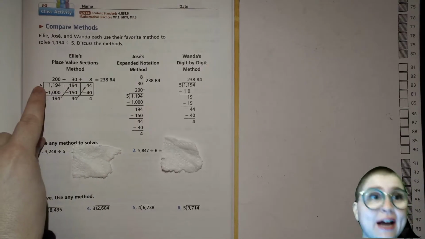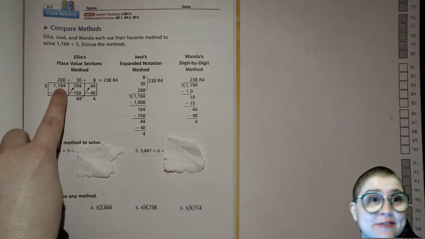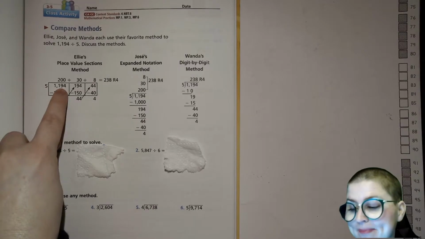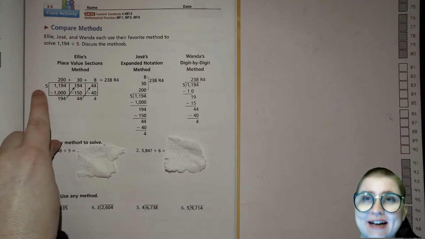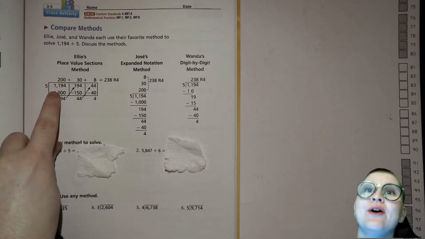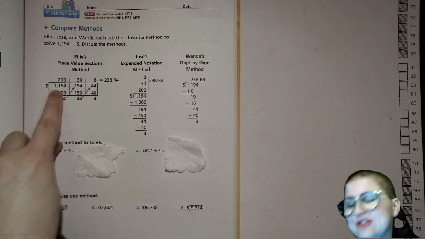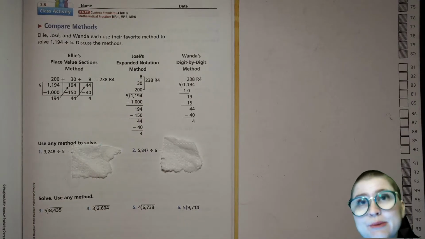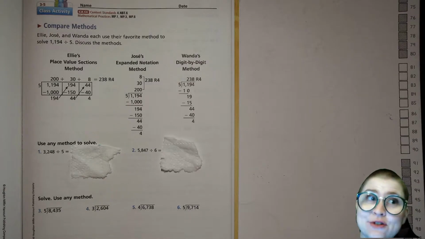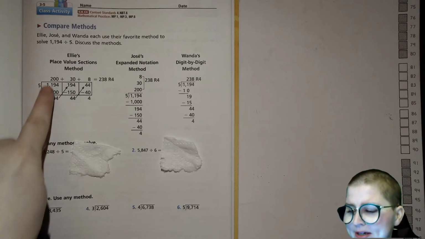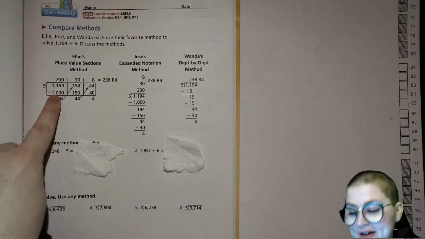Ellie drew her place value sections, her hundreds, tens, and ones. She put her 5, the divisor, on the left, and her dividend, the number that's getting divided, on the inside at the top. Then she asked herself, how many hundreds do I multiply by 5 to get close to but not over 1,194, or 1,100? She thought, well, 100 multiplied by 5 is 500. 200 multiplied by 5 is 1,000. So she did 200 multiplied by 5, and she got 1,000.